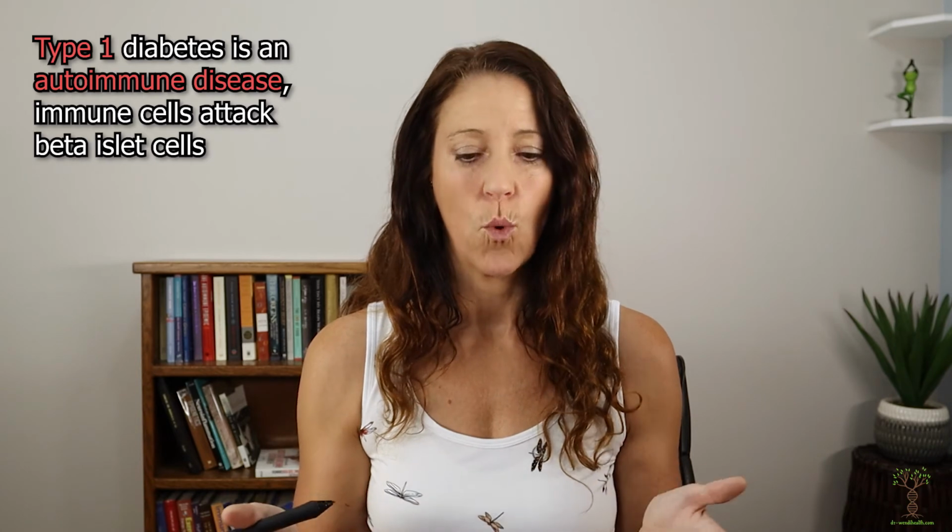So I want to compare type 1 and type 2 diabetes. These are conditions where blood sugar is not controlled properly. So type 1 diabetes is an autoimmune disease where the immune cells attack those islet cells in the pancreas that produce insulin. So the beta cells are destroyed and insulin can't be produced, and people with type 1 diabetes have to take insulin.